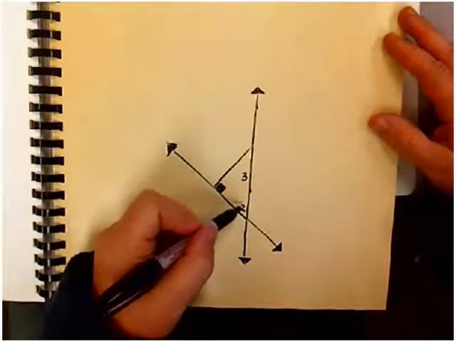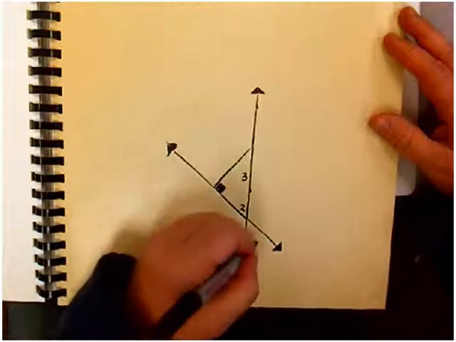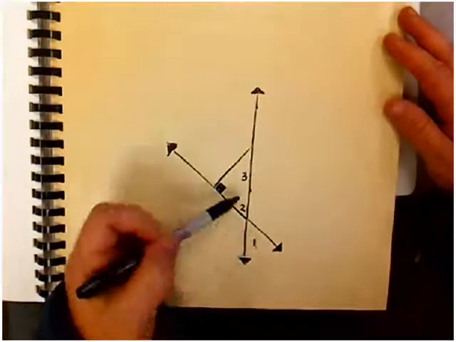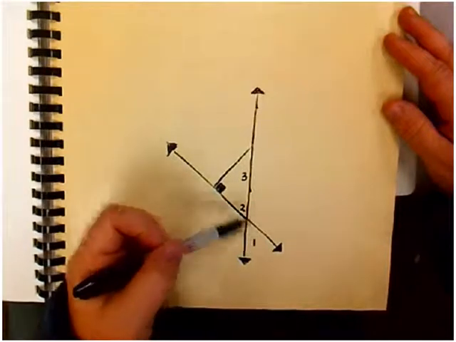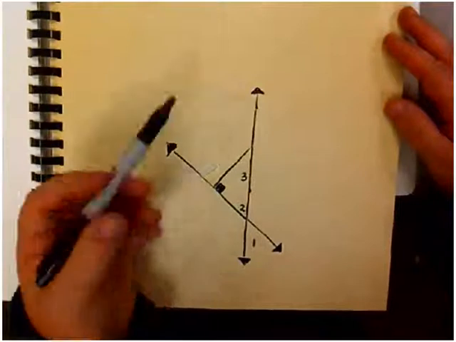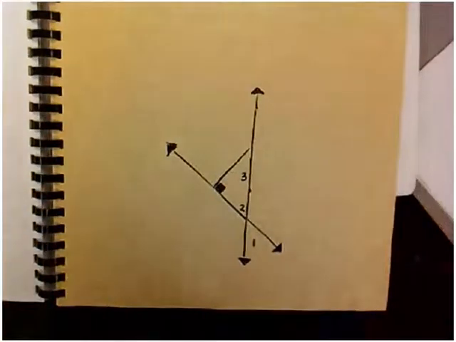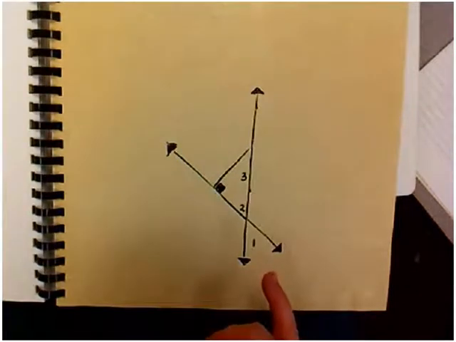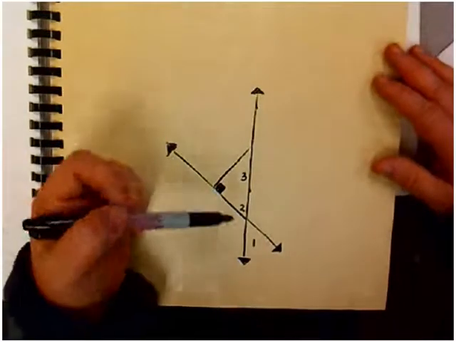Yes, and then the vertical angle to angle 2, remember vertical angles, is angle 1. The definition of vertical angles means that they're congruent, correct? They equal each other, so we know that 1 and 2 are going to equal each other. And we know that that right angle is 90 degrees. So it says, if the measure of angle 1 is 51 degrees, and angle 2 and angle 3 are complementary, find the measure of angle 3.